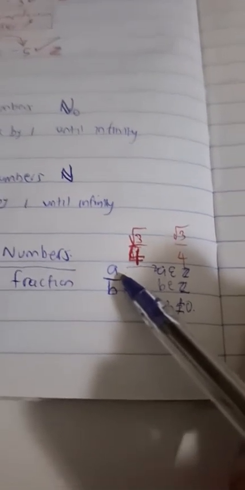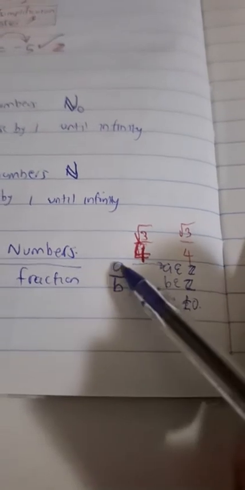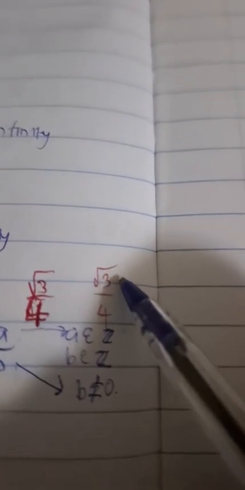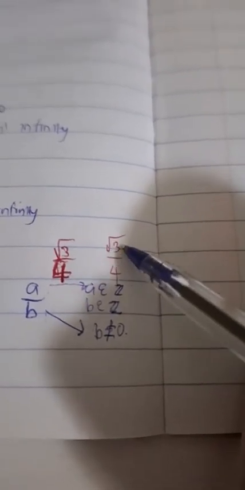All right, so three conditions. A must be an integer. B must be an integer, meaning the numerator and the denominator of our fraction must both be integers. For instance, when I ask you, is the square root of 3 over 4 a rational number? Is the square root of 3 an integer?